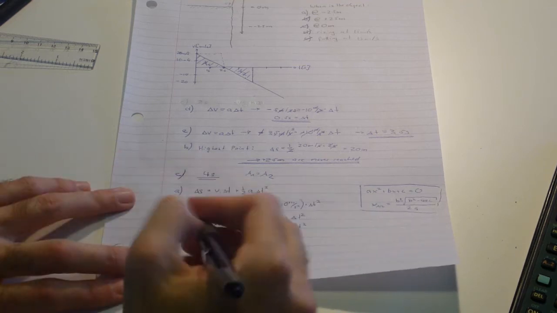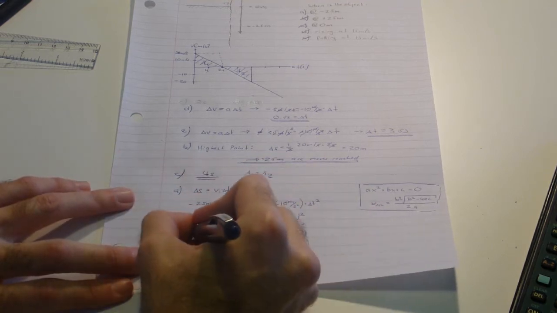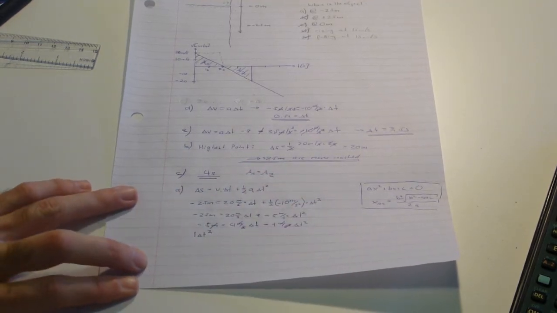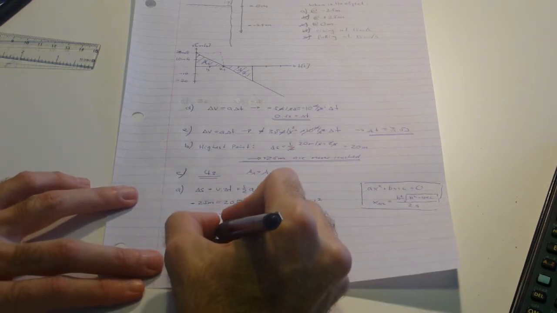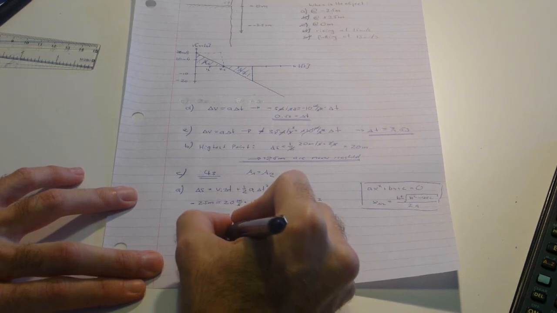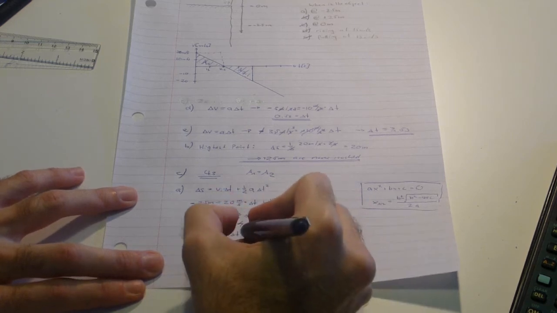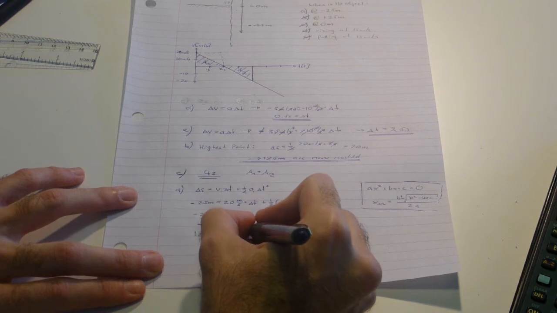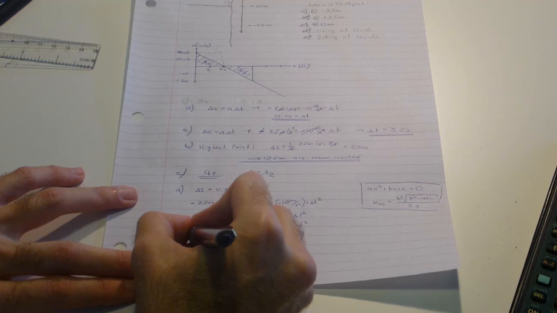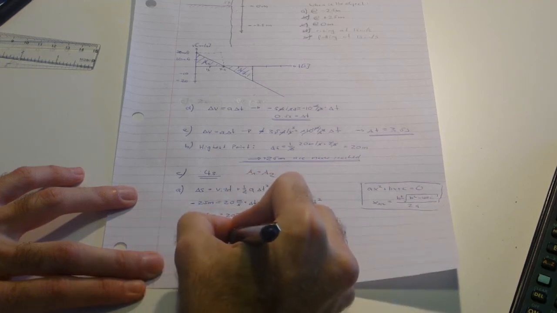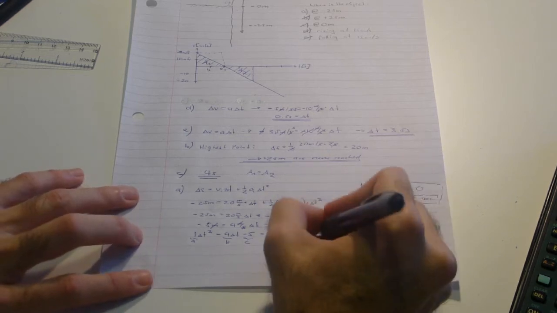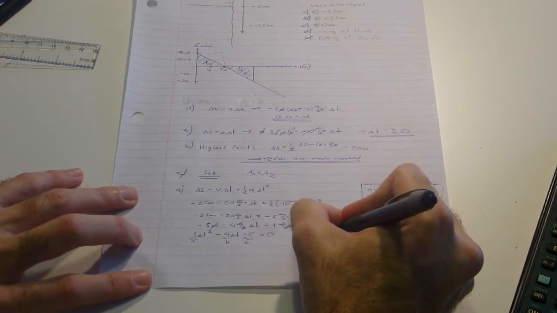Now I take it all on the other side, which will give me 1 delta t squared minus 4 delta t minus 5 equals 0.